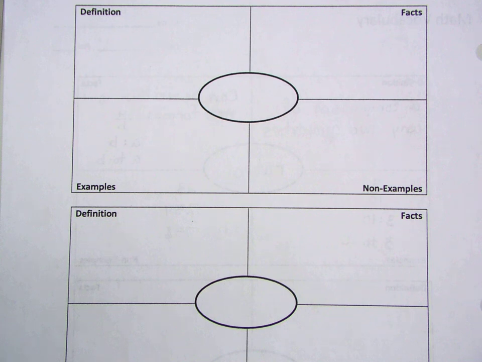Hello everyone. Today we are going to do our first flipped video lesson, and it's going to be on our math vocabulary words. Every Friday-ish we're going to try and do our vocabulary words.